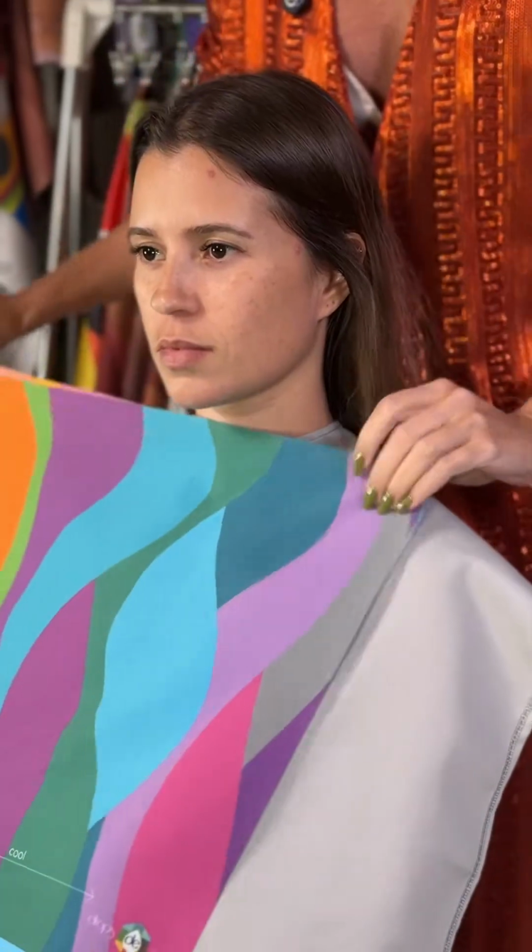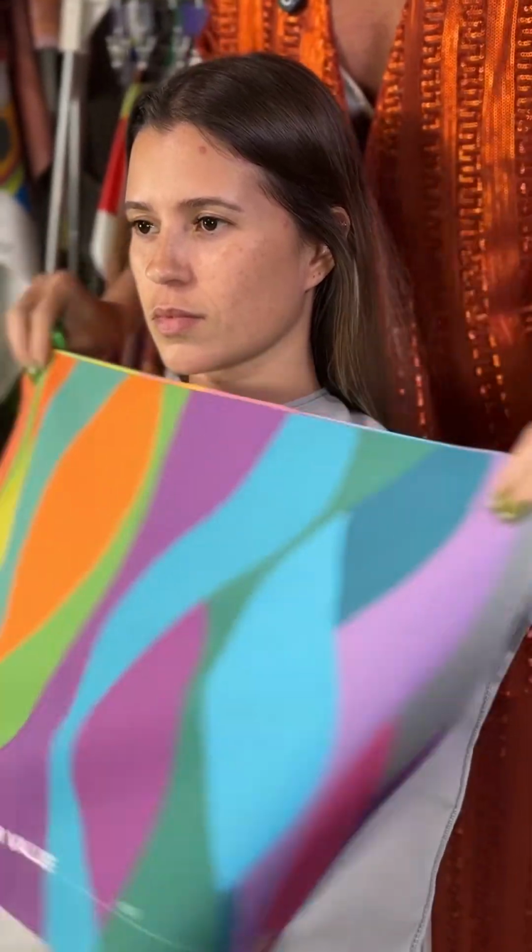And let's have a look again at temperature. Cool or warm? Cool or warm? I feel like I like warm better. I think she looks a little bit more golden.